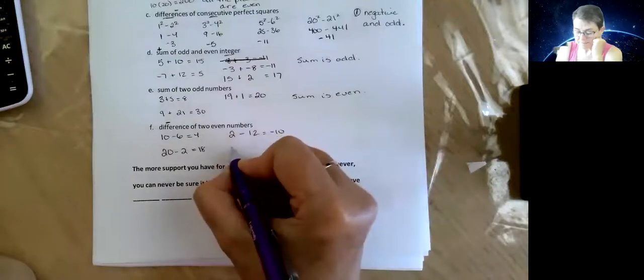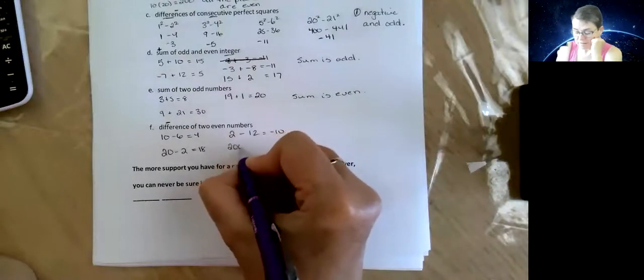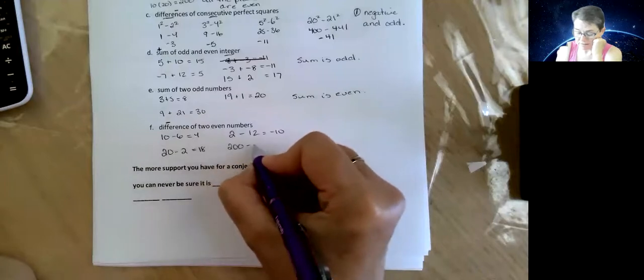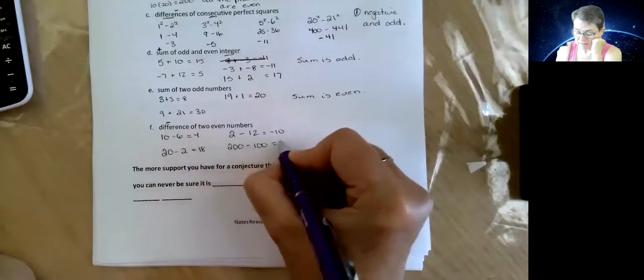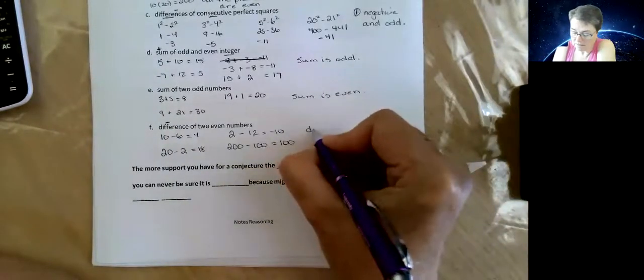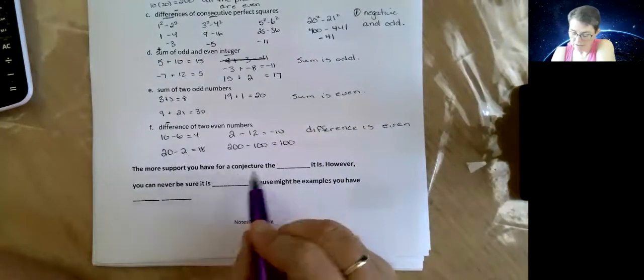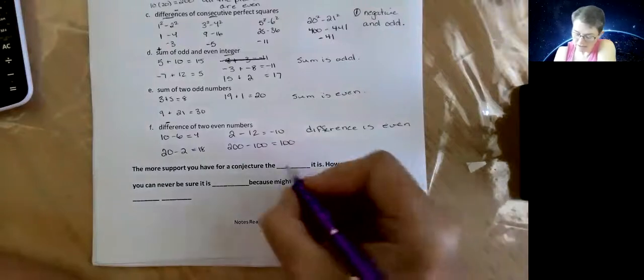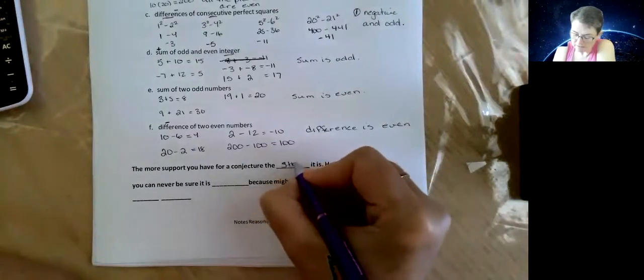What if we use 200 minus 100? All right, you get with this, the difference is always even. All right, so the more support you have for your conjecture, the stronger it is.